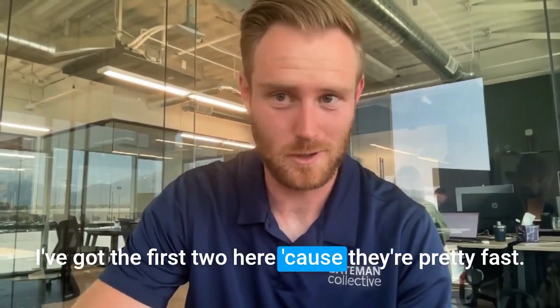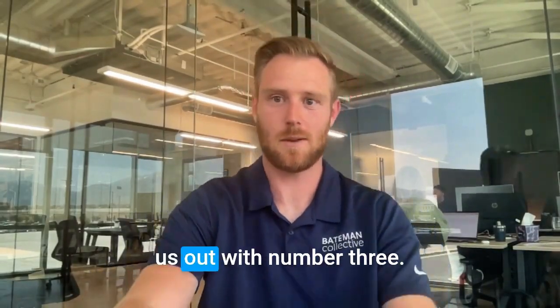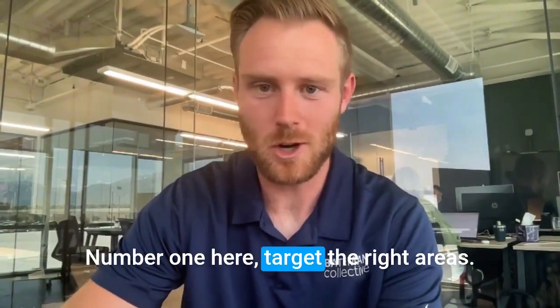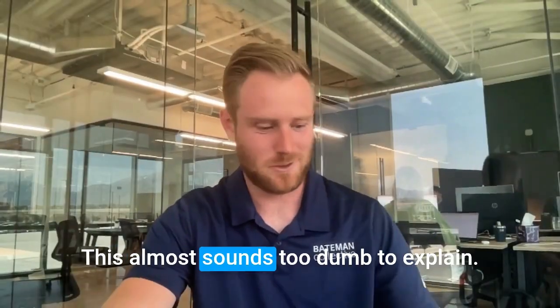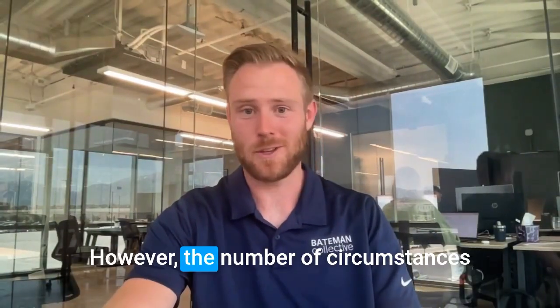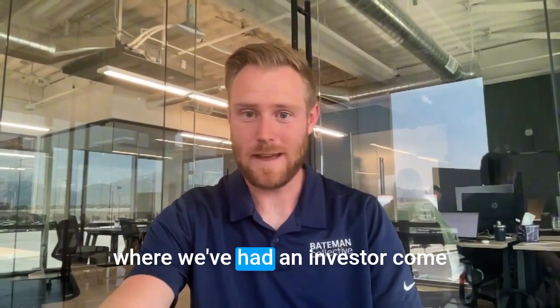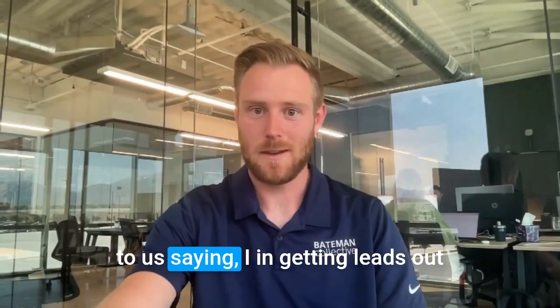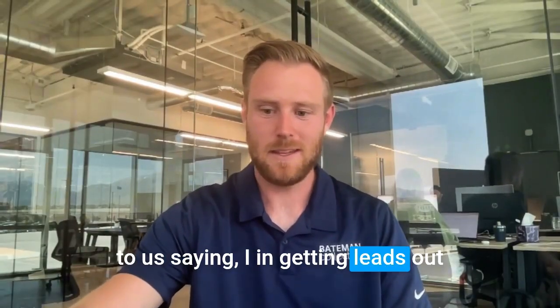All right, let's jump into it. I've got the first 2 here because they're pretty fast, they're pretty easy, and Garrett's going to help us out with number 3. Number 1 here, target the right areas. This almost sounds too dumb to explain. However, the number of circumstances where we've had an investor come to us saying they're getting leads out of the areas they want to get leads in.